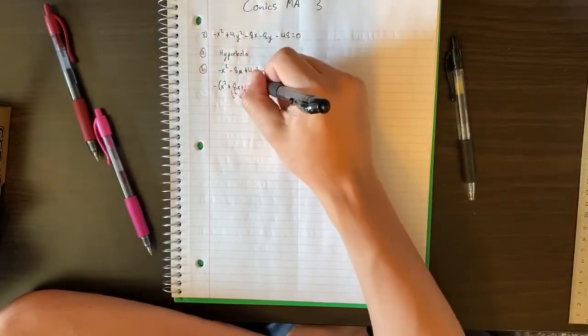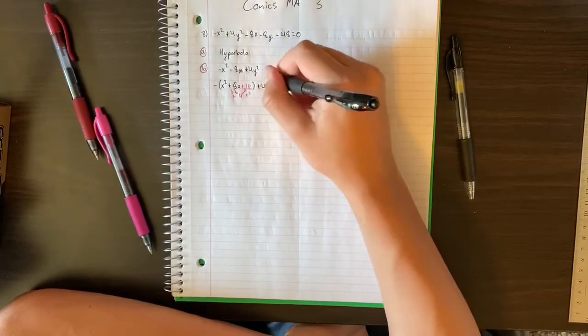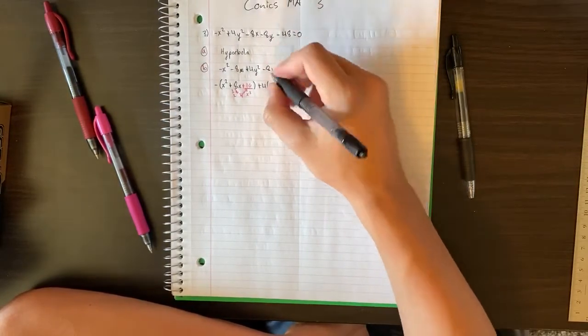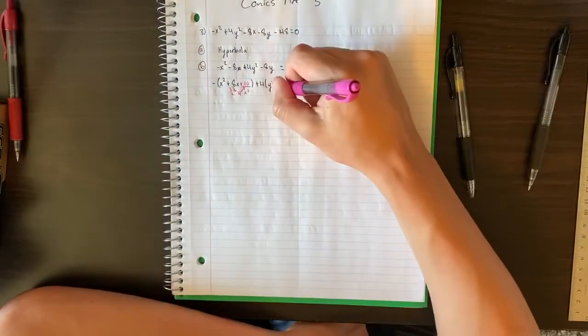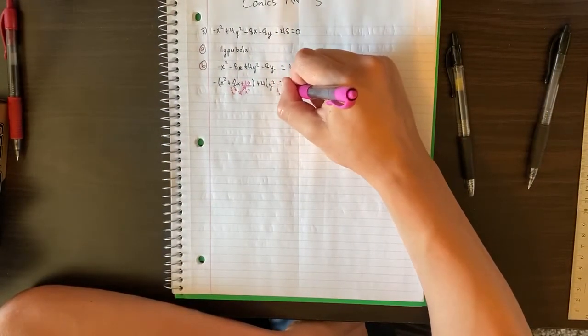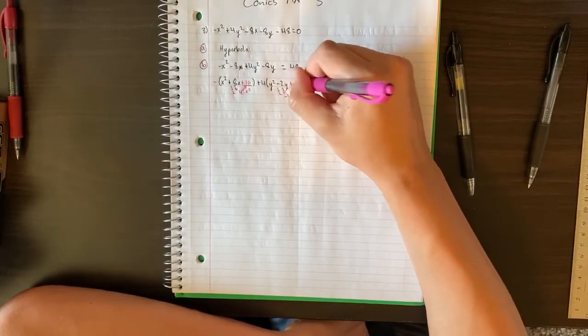Now we're going to do the same thing over here and take out 4, y squared minus 2y, because we factored out 4. Half of it, negative 1, square it, plus 1.